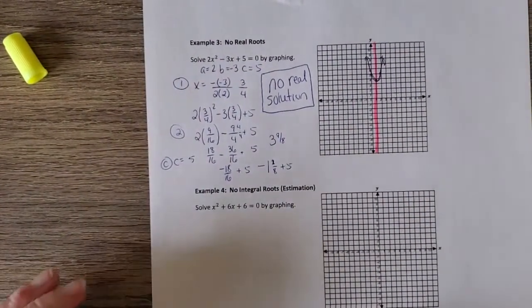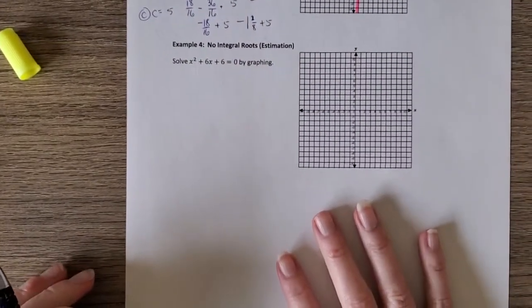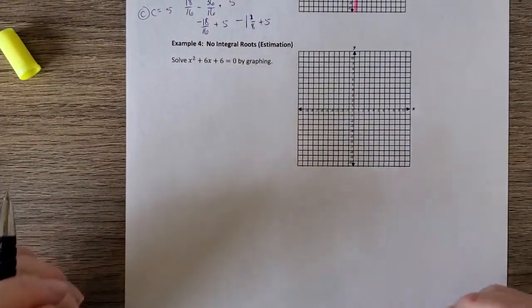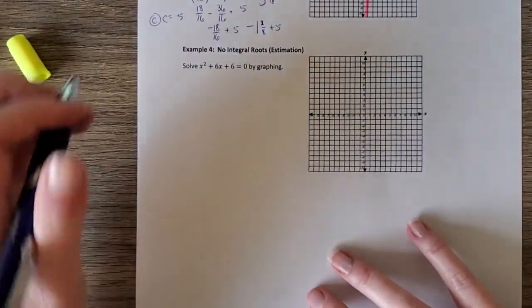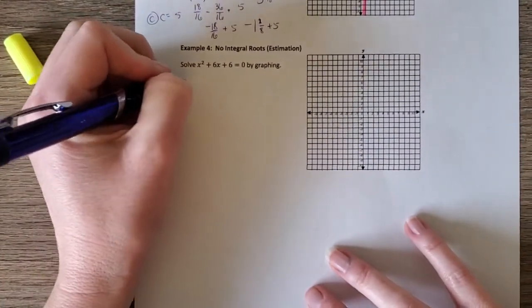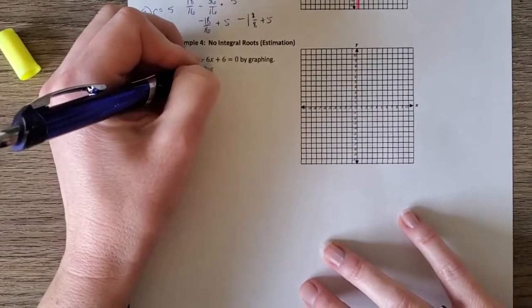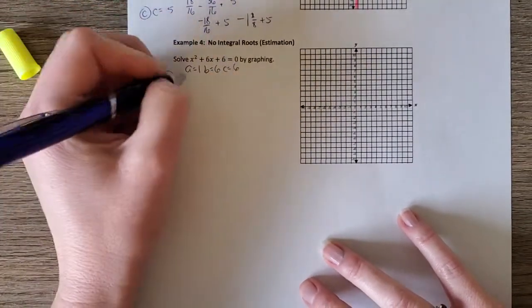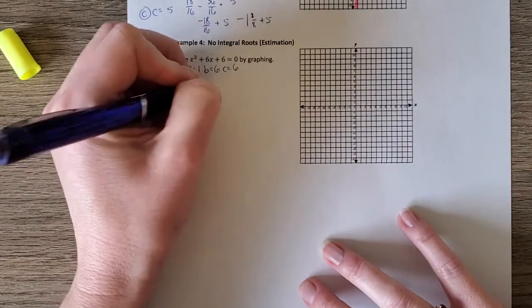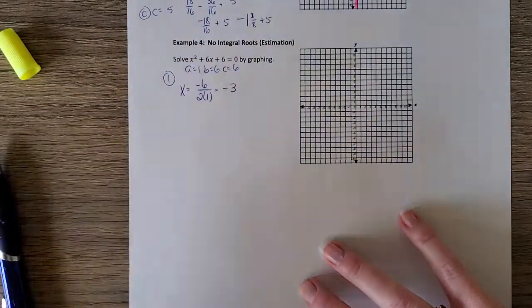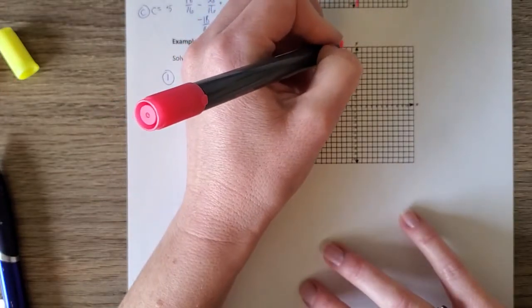And then the last one, it says no integral roots estimation. We're going to talk about what happens when it's not a perfect solution. So let's do this one. So number 1, A is 1, B is 6, and C is 6. So we have x equals negative 6 over 2 times 1, which is negative 3. So we put our axis of symmetry at negative 3.